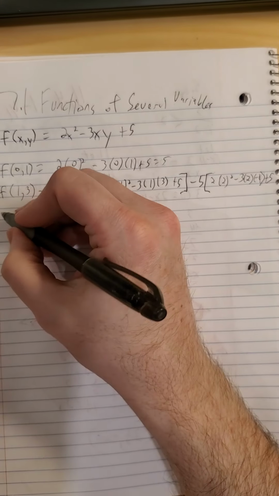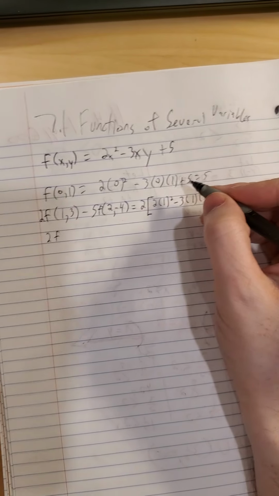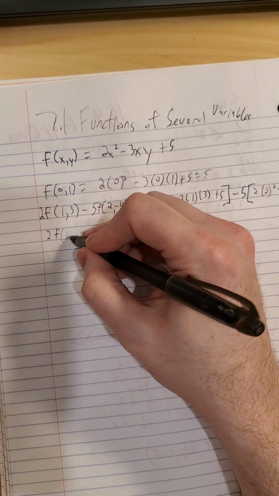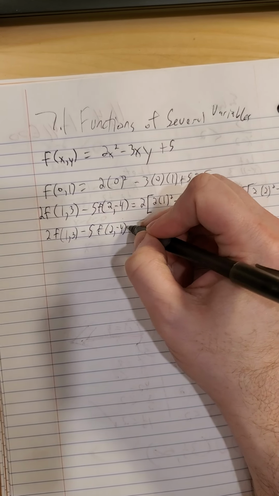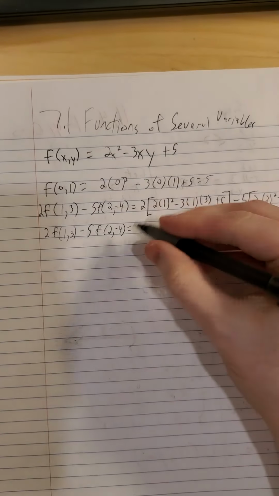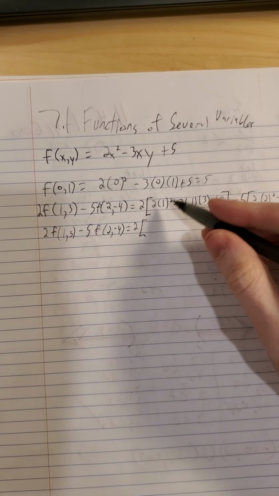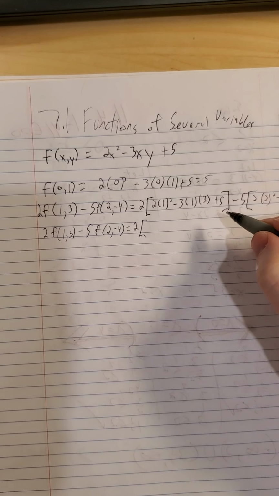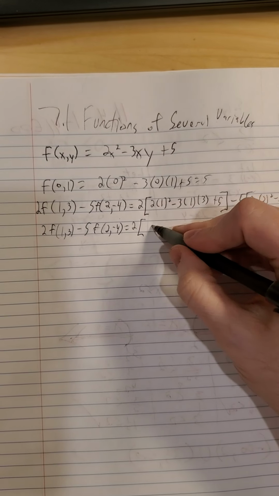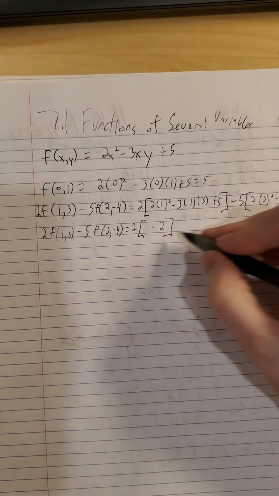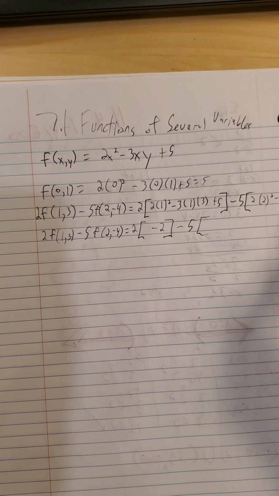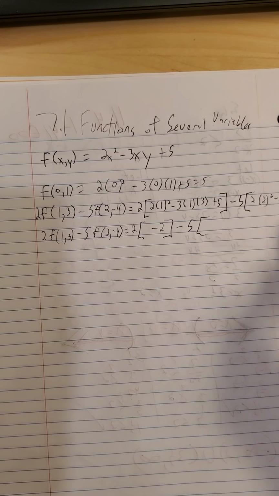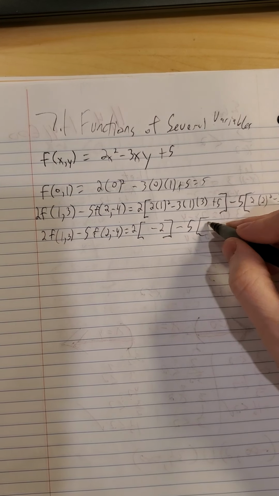All right, so we're still looking at 2 f of 1, 3 minus 5 f of 2, negative 4. And really after that, it's just arithmetic. So we have 2 by, let's see, 2 minus 9 is negative 7 plus 5 is negative 2. Minus 5 by 8 plus 24 plus 5.